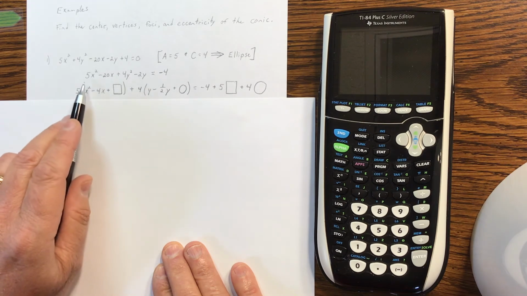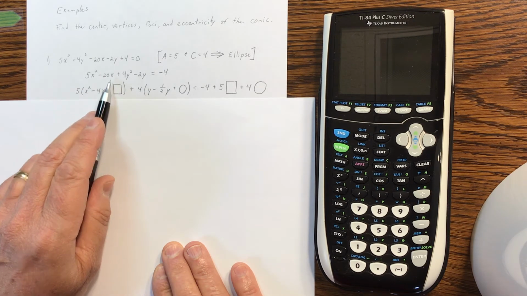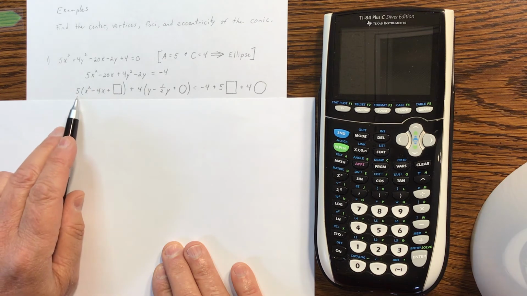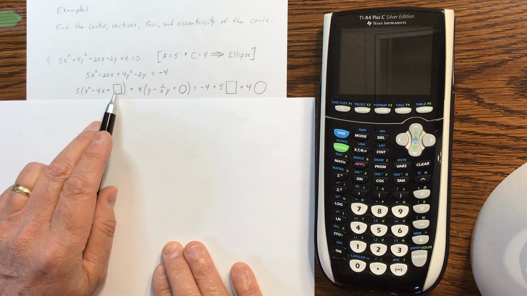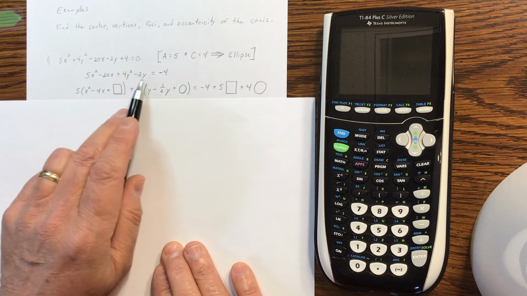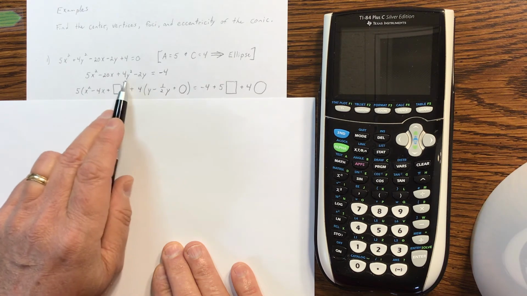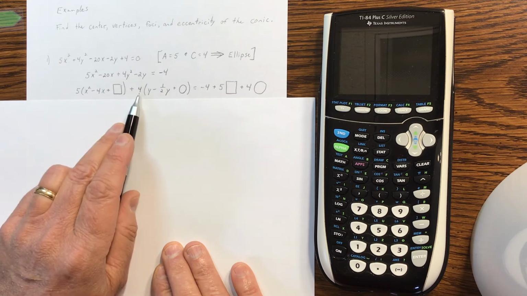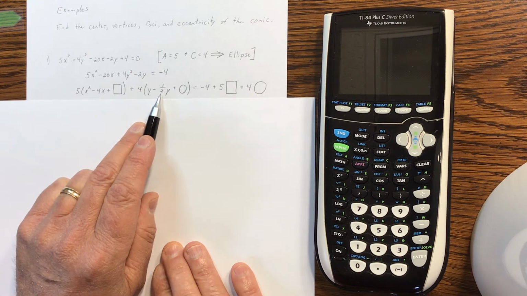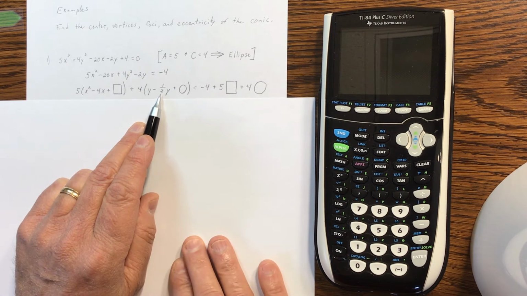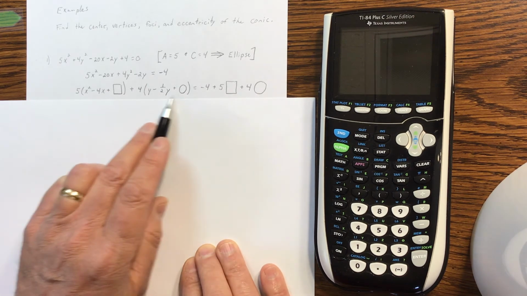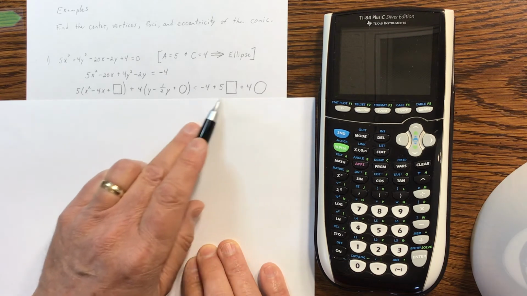First thing we do is group the first 2 together, factor out the leading coefficient, and then we have a box. Combine together the y's, do the GCF of the y, so we factor out the 4. This is where I get y squared minus 1/2 y, plus a circle, and then since we did some operations on the left side, we have to do the same thing on the right side.